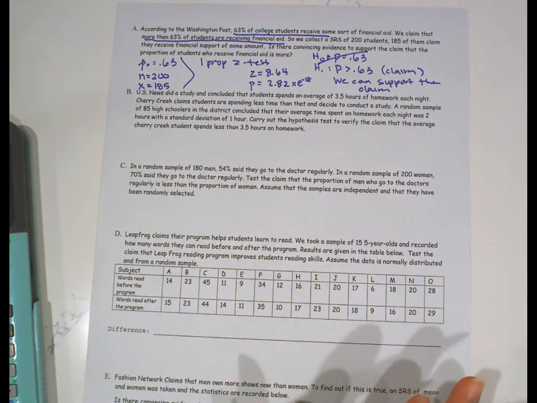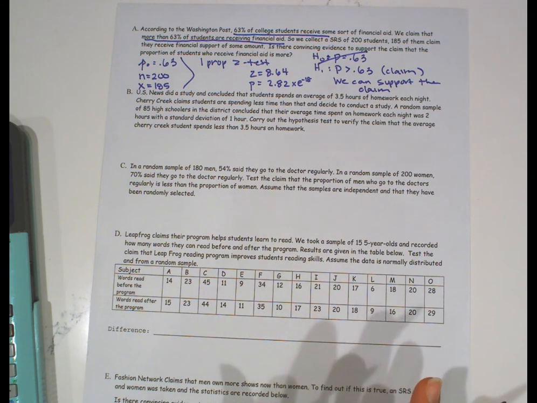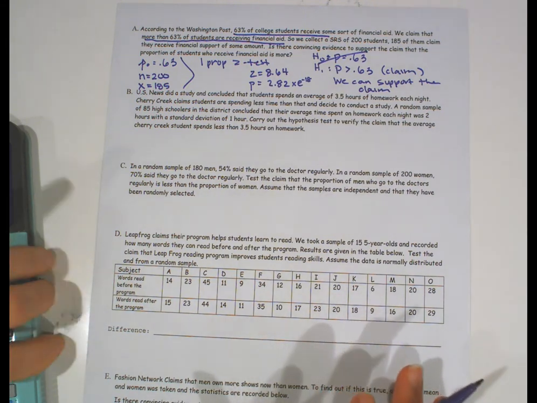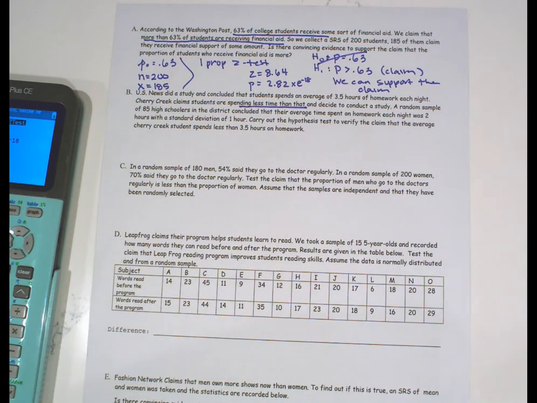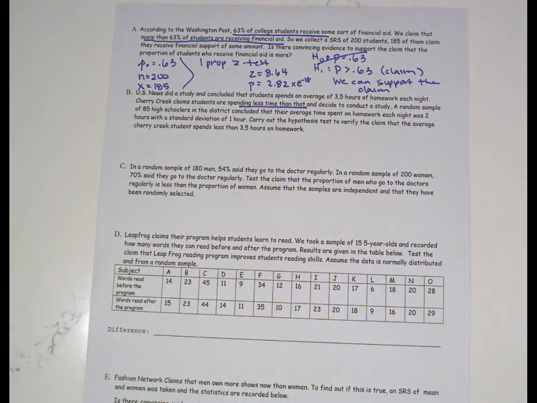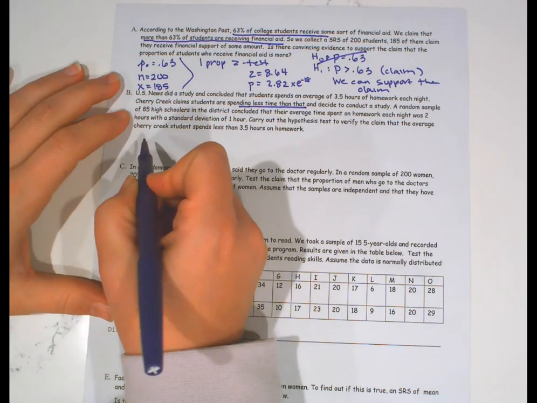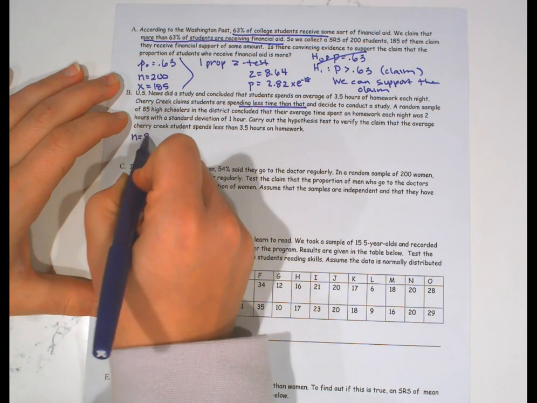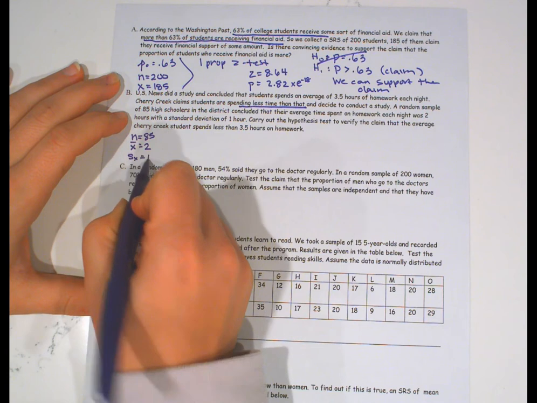Looking at B, U.S. News did a study and concluded that students spend an average of 3.5 hours on homework each night. Cherokee Schools claims students are spending less time than that and decide to conduct a study. A random sample of 85 high schoolers in the district concluded that the average time spent on homework each night was 2 hours with a standard deviation of 1 hour. So, yes, we're given a mean and a standard deviation. So in this case, we surveyed 85 high schoolers. Our mean was 2 hours and our standard deviation was 1 hour.